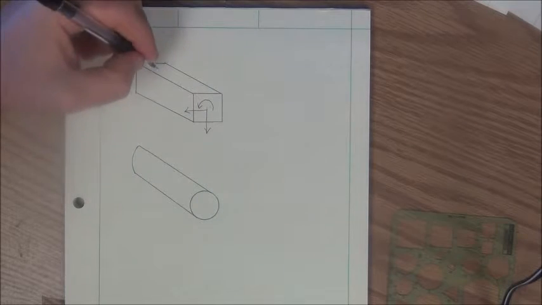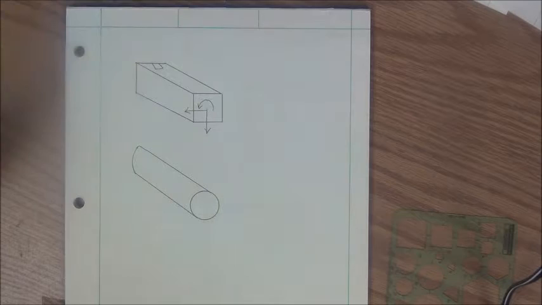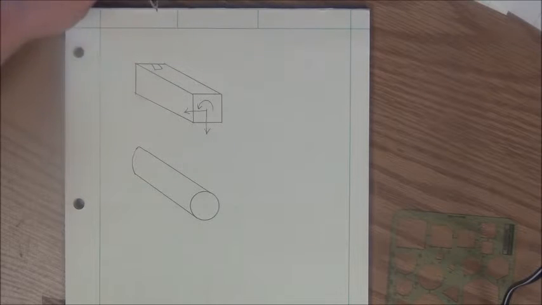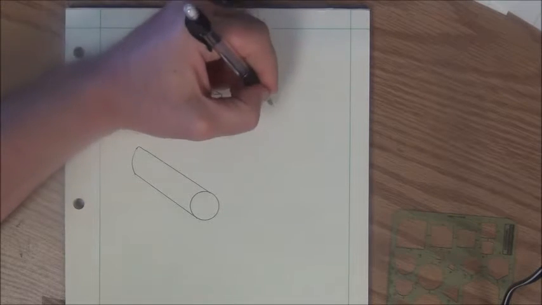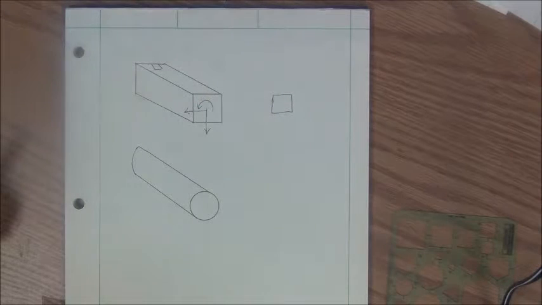A stress element back here at the top of this beam would be in a plane stress configuration, in that there would be no stress in the z direction, and we could draw that stress element as a simple two-dimensional plane stress element.